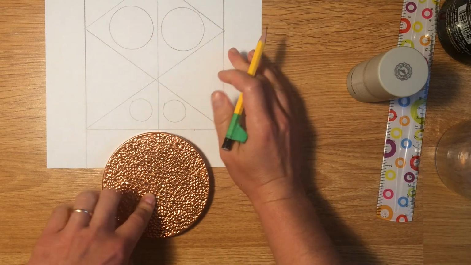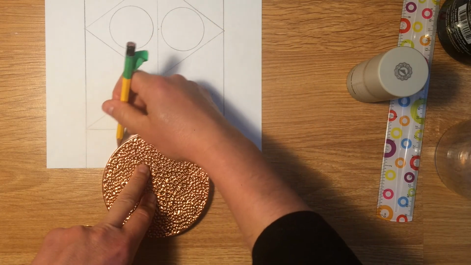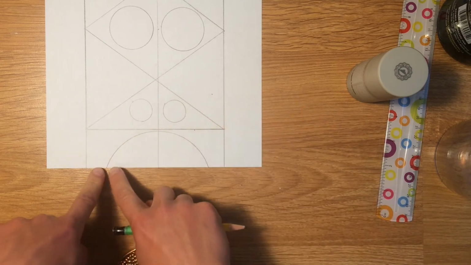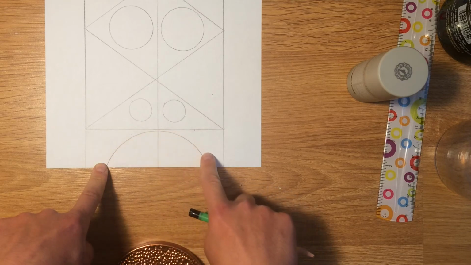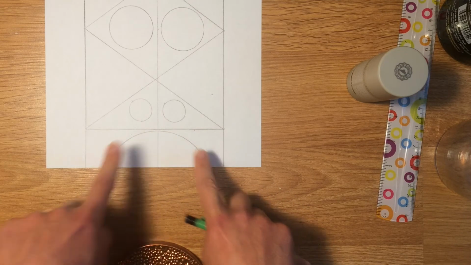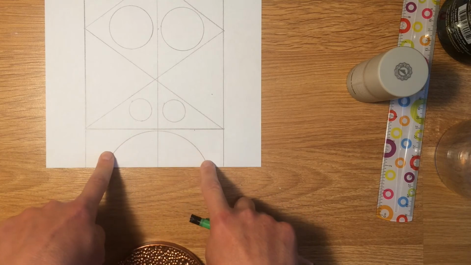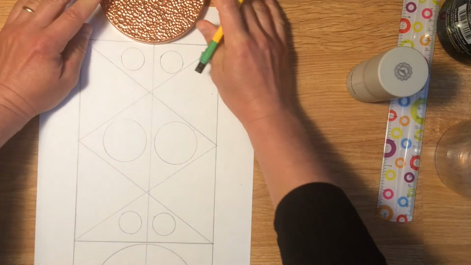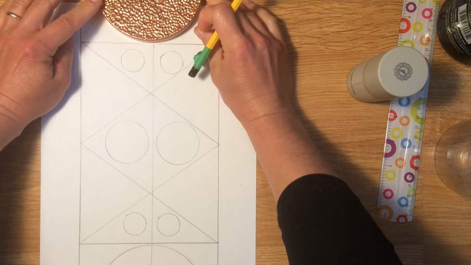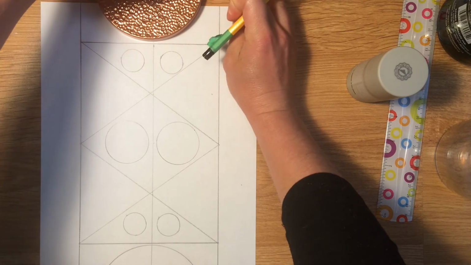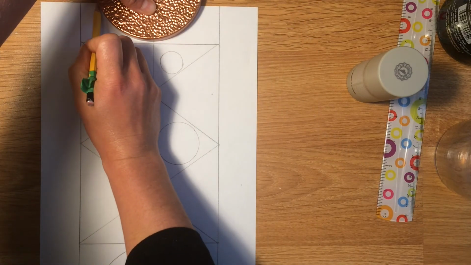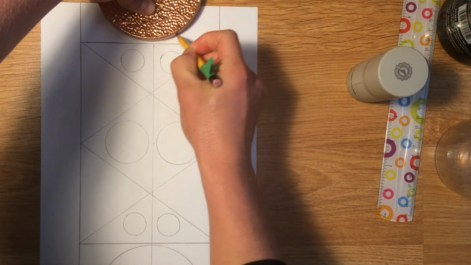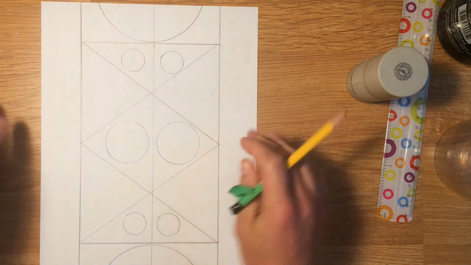And I'm going to trace that. So that I have a shape or a line that crosses over my line of symmetry, but it's an exact mirror image of each other on either side. So it's still symmetrical. And I'm going to add one to the top of my picture as well. Making sure it's perfectly centered on my line of symmetry. Like that.